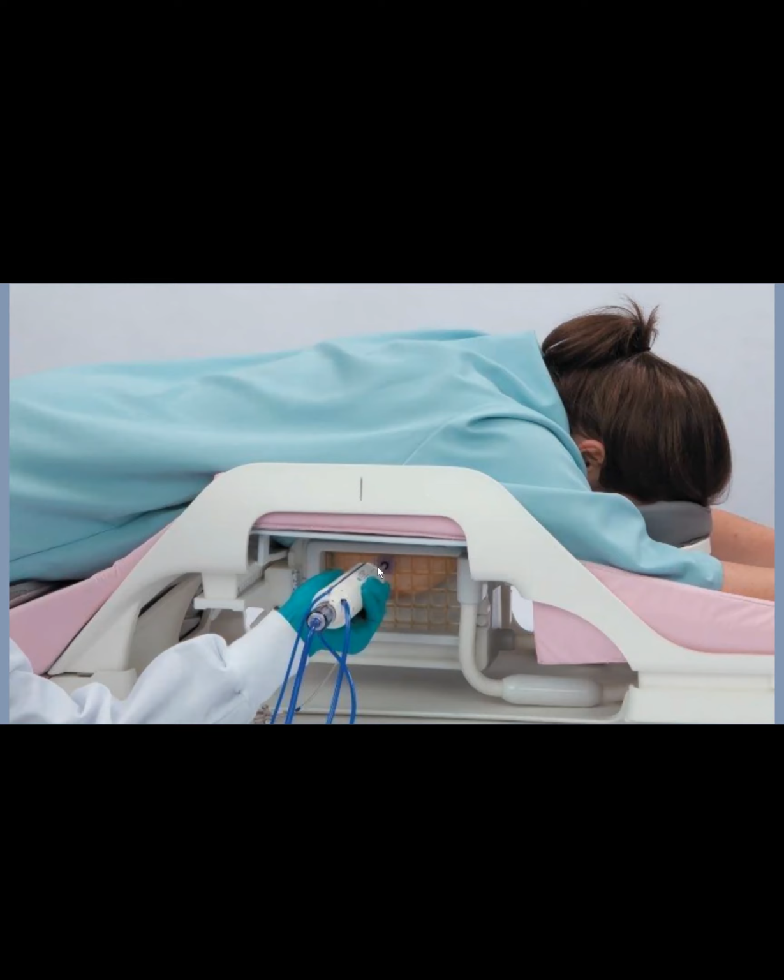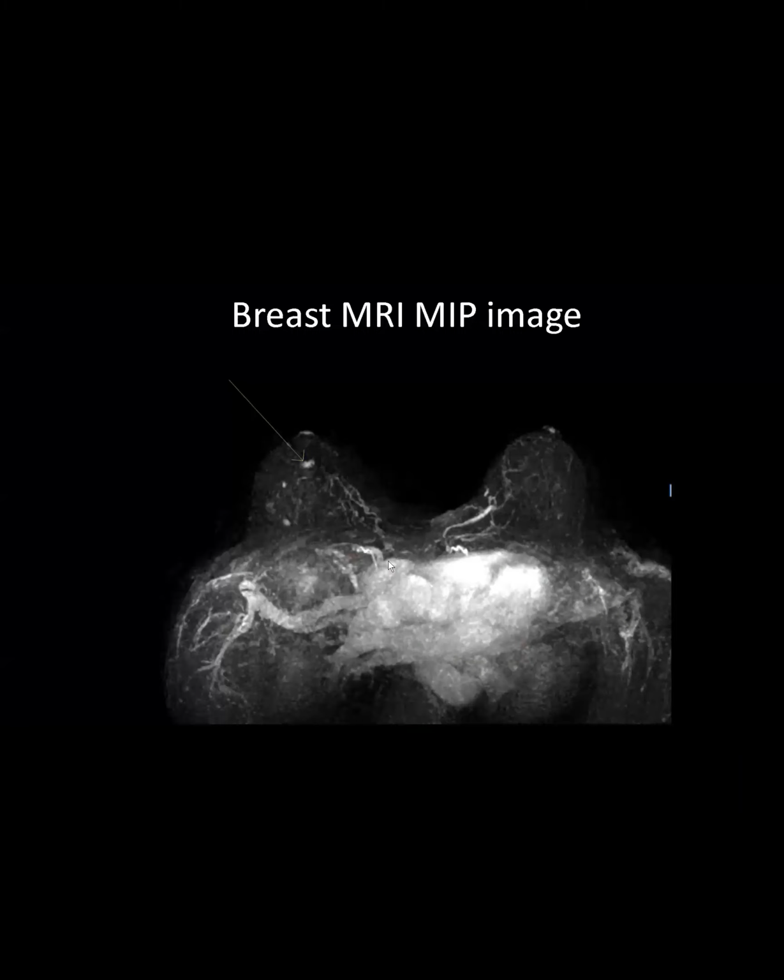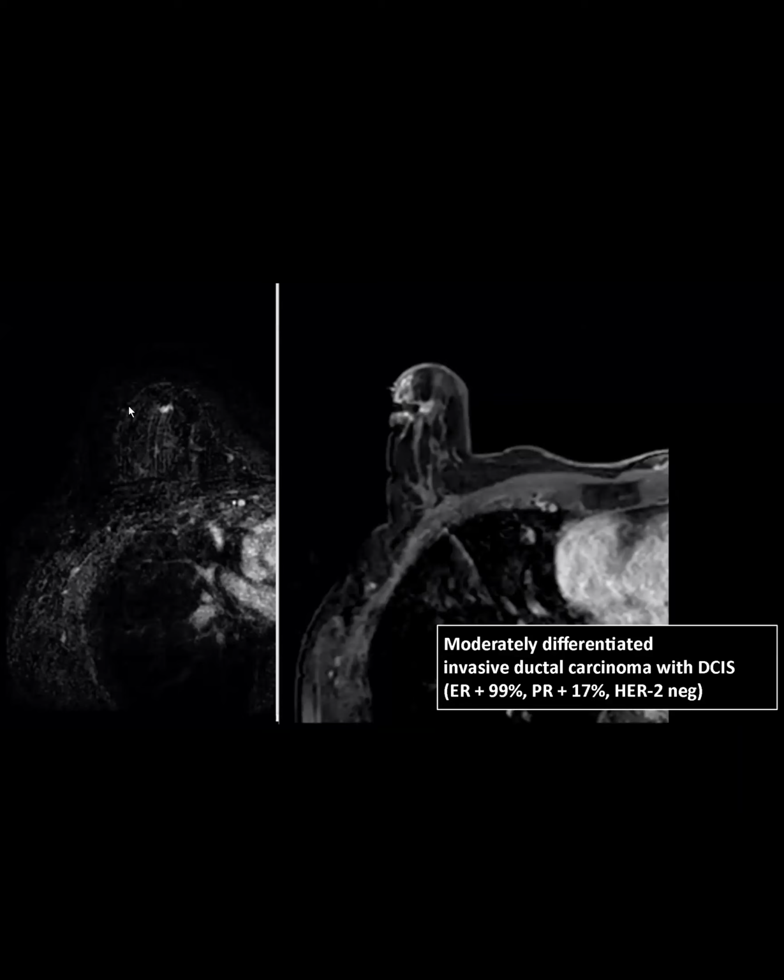And the radiologist will then place the needle into the exact position, will guide the needle into the level that the computer gives us when we mark it. The computer gives us X, Y, and Z coordinates, and we can get to the exact position of the mass and sample it or biopsy it.